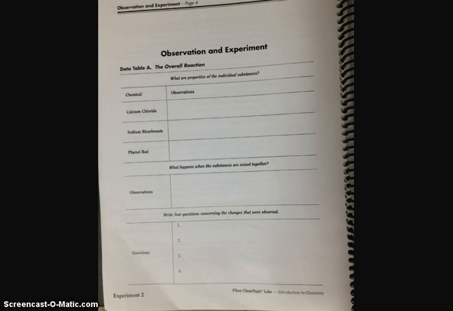Before you allow the three chemicals to mix, now's a good time to make observations of the three substances that you have in this bag. You can see here data table A is for the overall reaction. You are to describe the properties of the individual substances, the calcium chloride, the sodium bicarbonate, and the phenol red. You should include color, texture, state of matter, things like that.